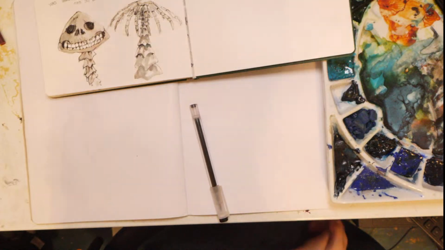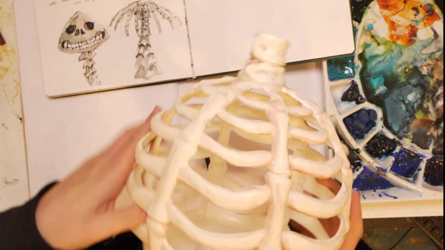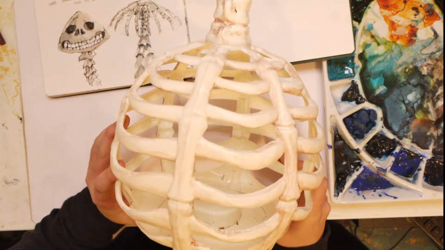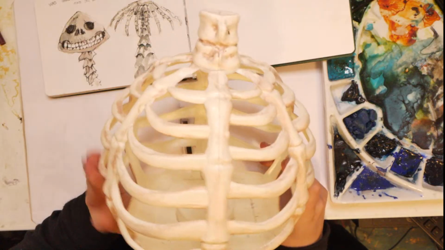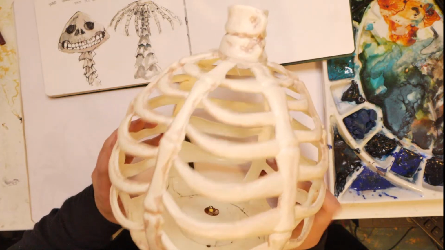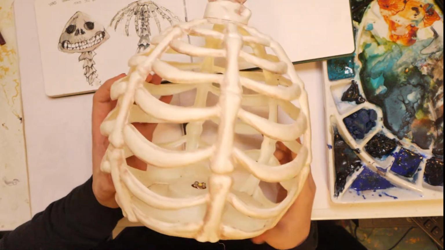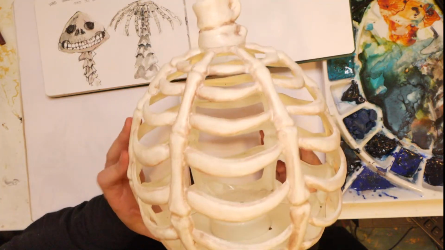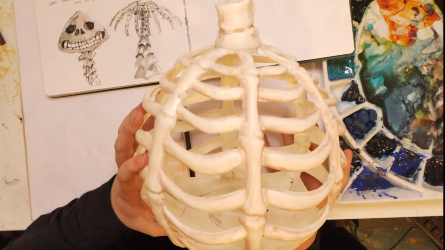What about a skeleton pumpkin? Well, I do have a skeleton pumpkin right here. So I could do that for sure, but I think I'd rather do something a little bit different since I actually already have a physical example of this.